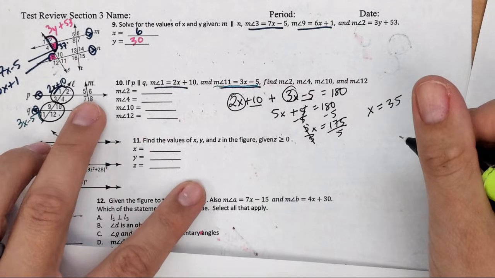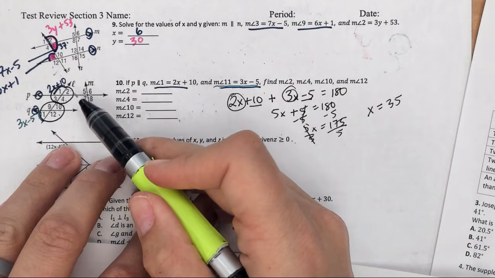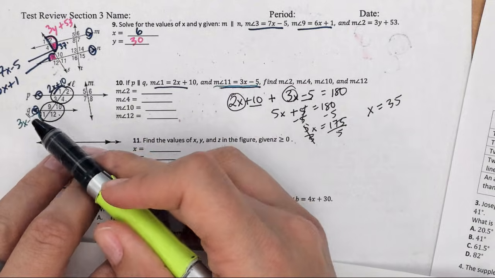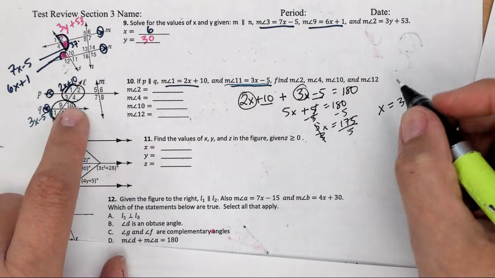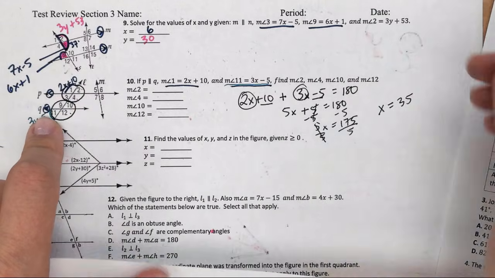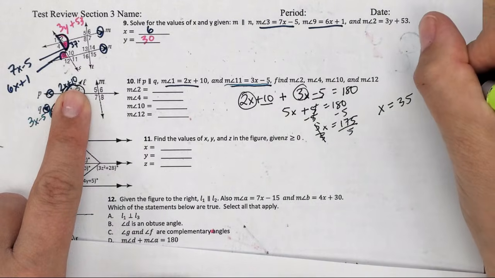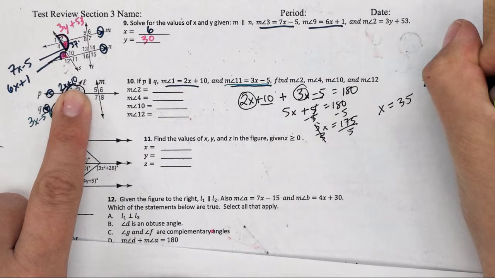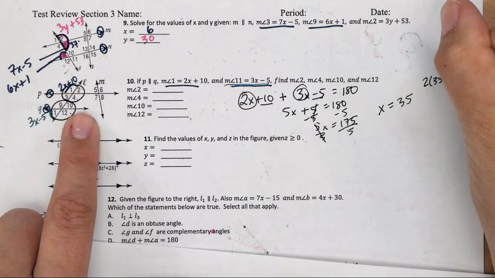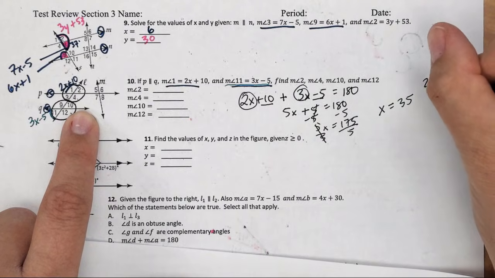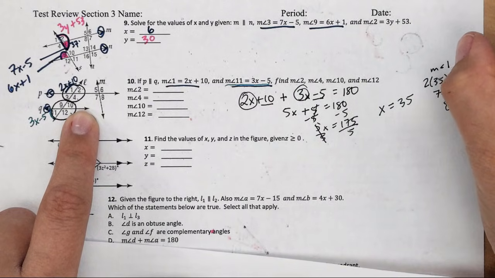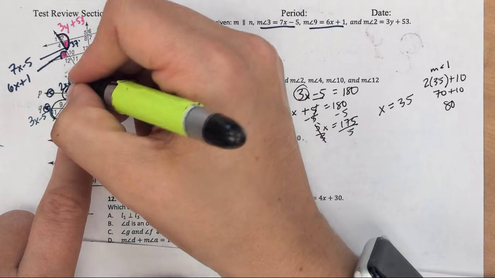So essentially you really just need to find 2 angles, and you'll have all the rest of the slices of pizza. So if I plug 35 into whichever expression, we'll go from there. So 2 times 35 plus 10. This is the measure of angle 1. 2 times 35 is 70, plus 10 is 80. So I know the measure of angle 1 is 80 degrees.